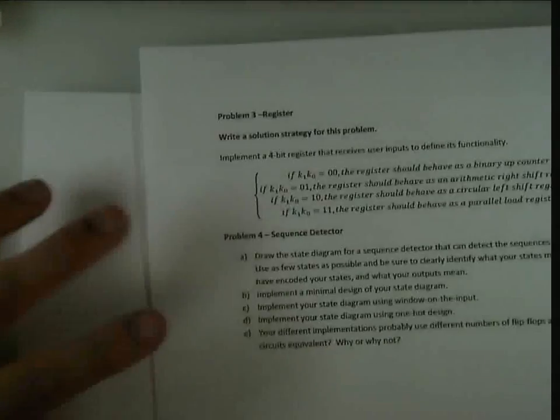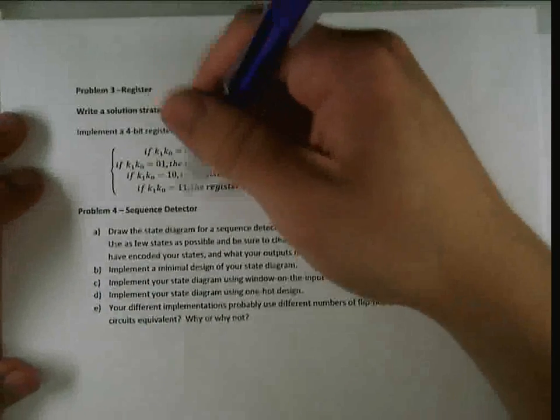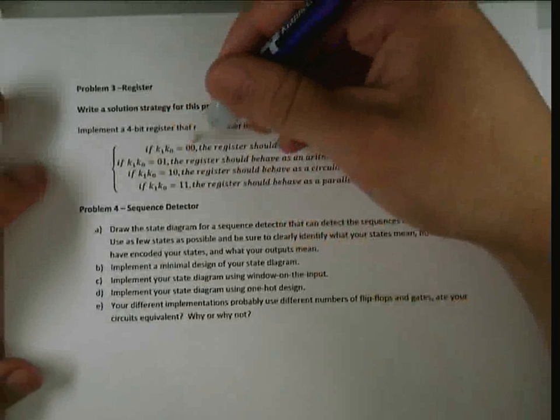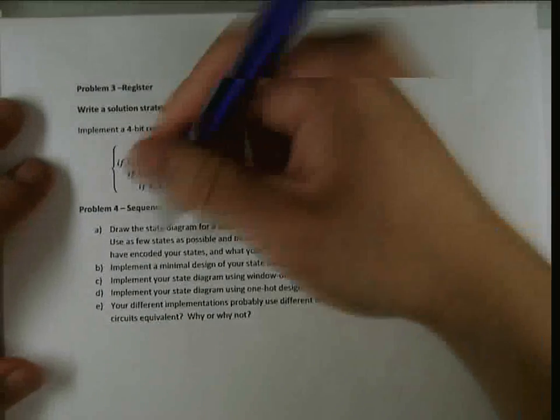This is the solution video for problem set 7, problem 3, and this question asks us to start off with a solution strategy. Essentially what I'm looking at here is a 4-bit register that receives user-defined inputs K1 and K0. I'm going to pull out the problem definition just to point at it for a little bit. We notice that they're all exclusive, and we're going to be picking between these different functionalities of the register based upon these inputs.